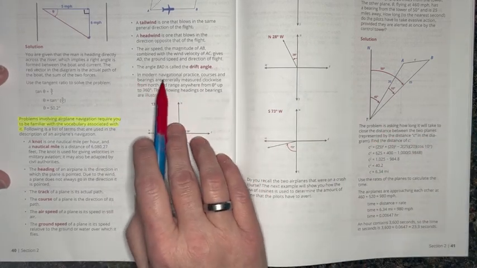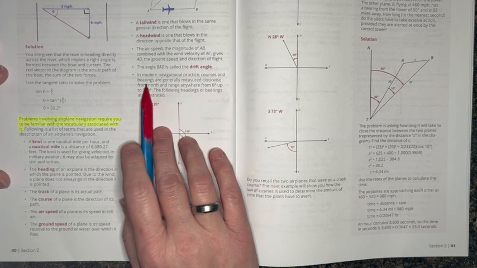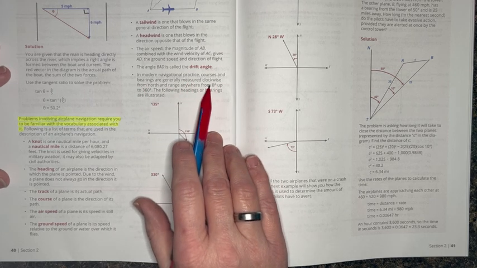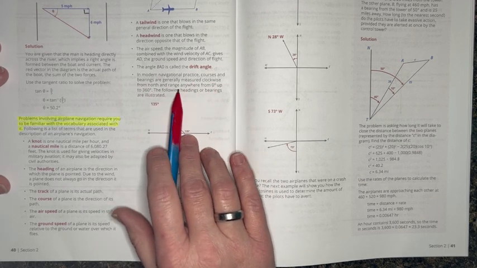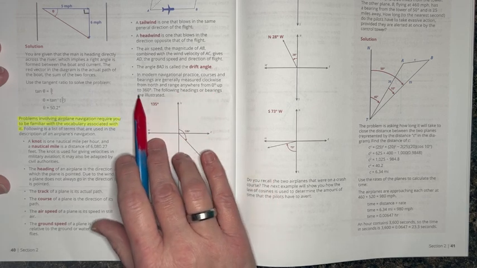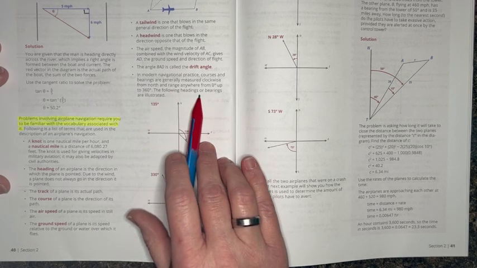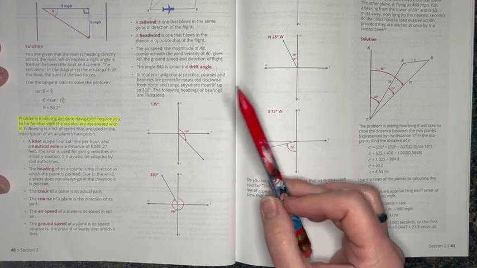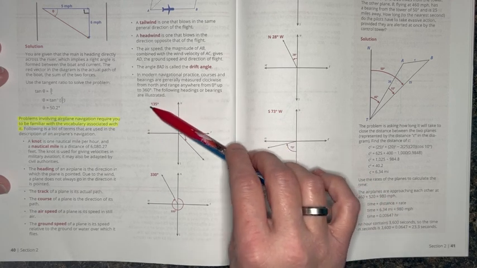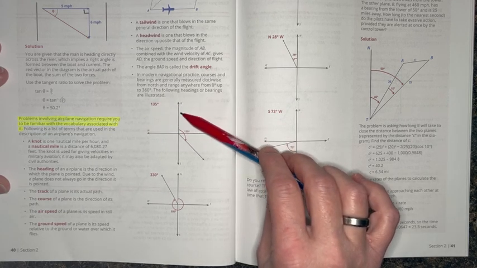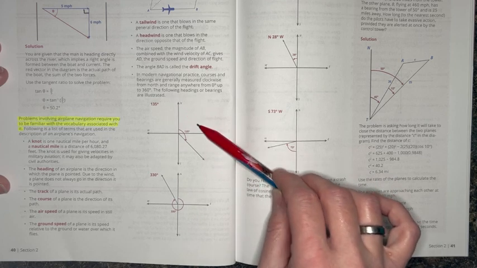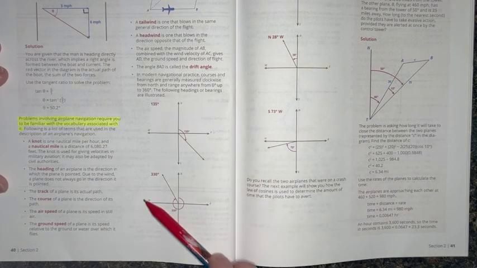But going on. In modern navigation practice, courses and bearings are generally measured clockwise from north and range anywhere from 0 degrees up to 360. The following headings or bearings are illustrated. Okay, 135 degrees: you start at north and go clockwise. 330, all the way around.